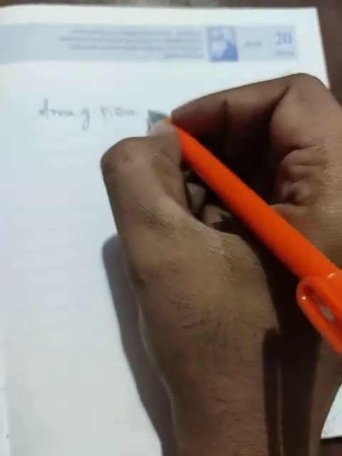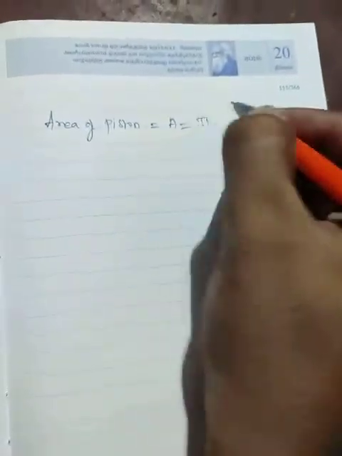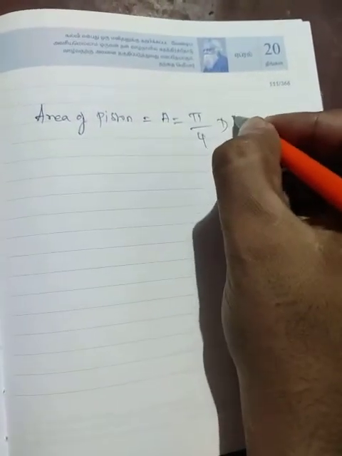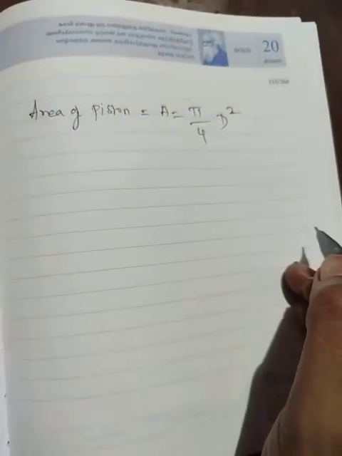So we know the piston diameter is capital D, and the area available for the piston to push the fluid is pi by 4 capital D square. So D is the diameter of the piston.